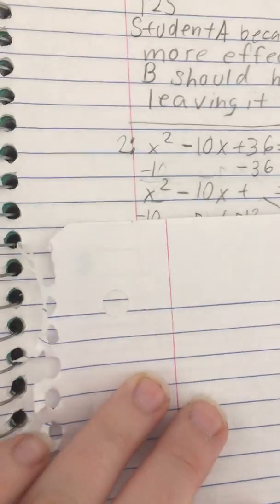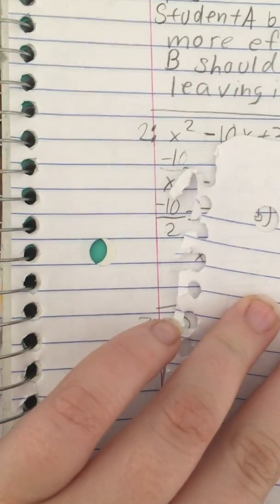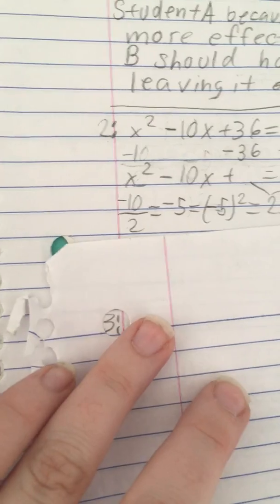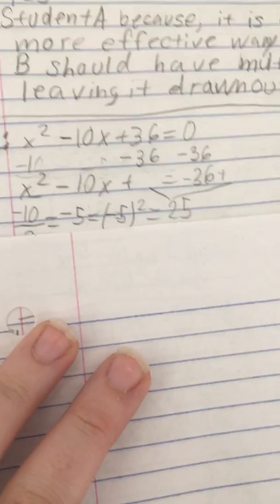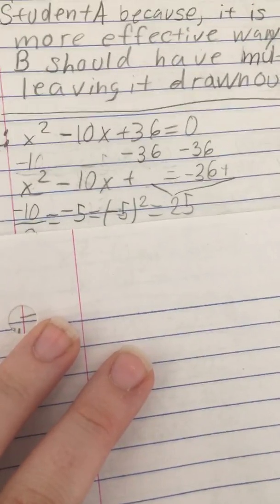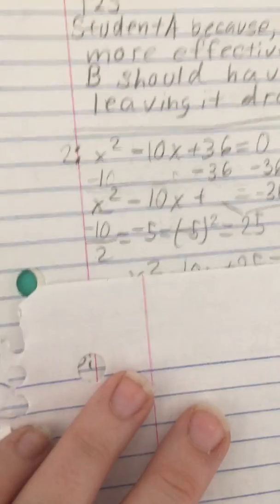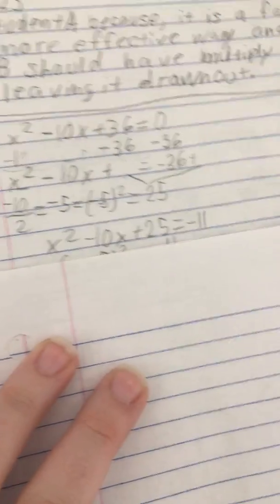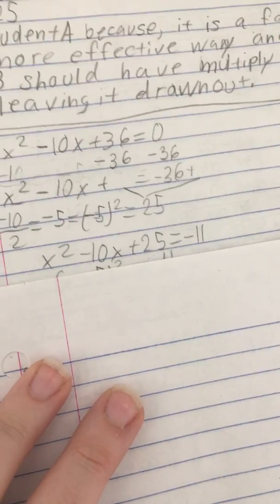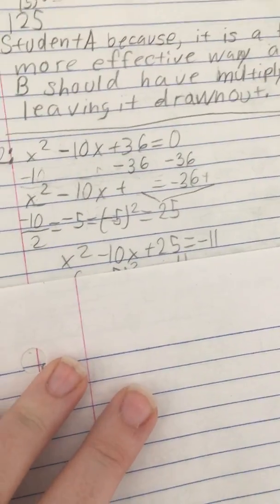So first, we're going to take negative 10 and divide it by 2. And you're going to get negative 5. Then you square that, which equals 25. So the 25 should go up into the spots that are open where you add it to the equation. So then your equation should look like this: x squared minus 10x plus 25 equals negative 11, because negative 36 plus 25 is negative 11.